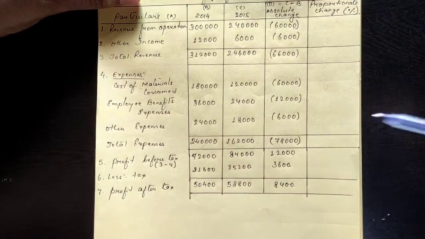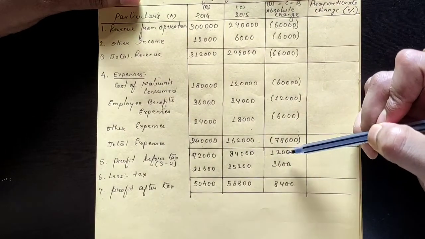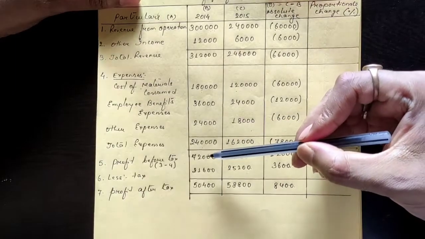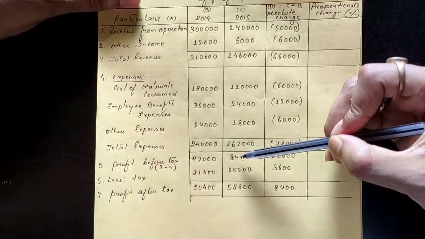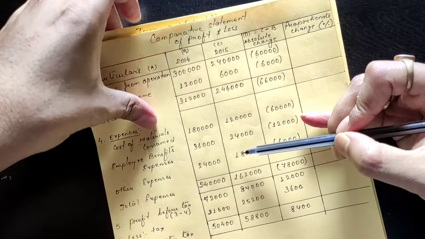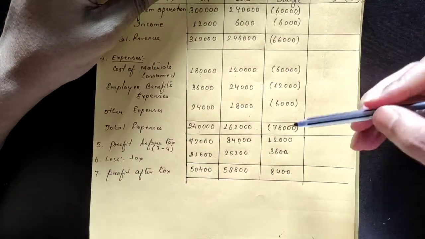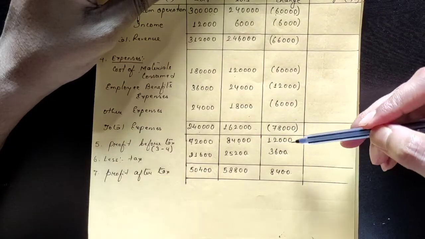Now you see the difference of these two is 12,000. I wrote here, but here I have not put bracket. The reason is, you see, it is 72,000 previous year, current year 84,000. So basically it increased, right? The value increased, so that's why we don't need to put in bracket. Clear?